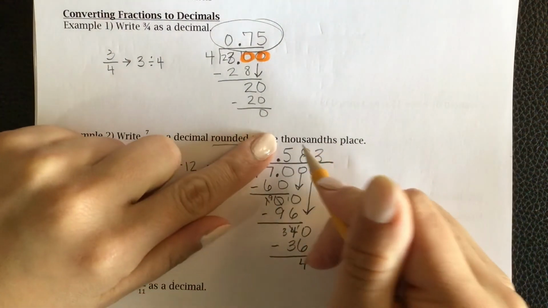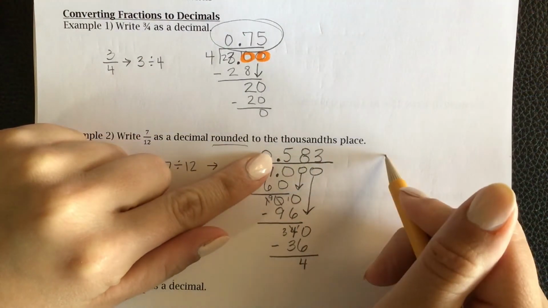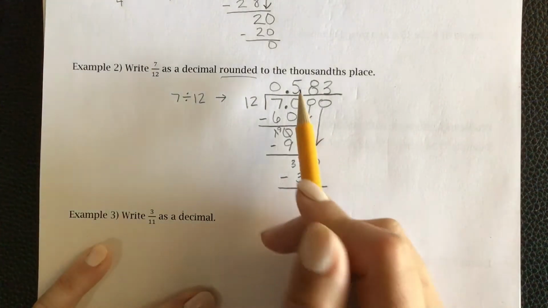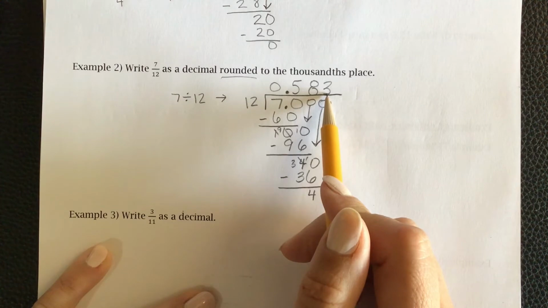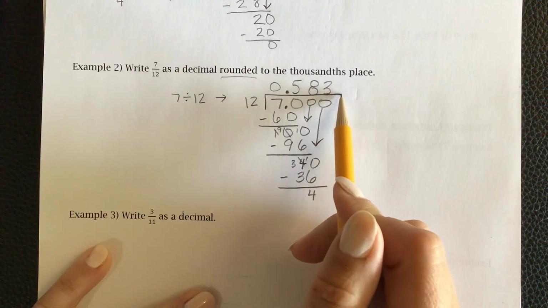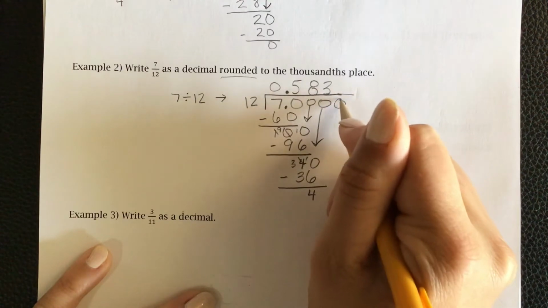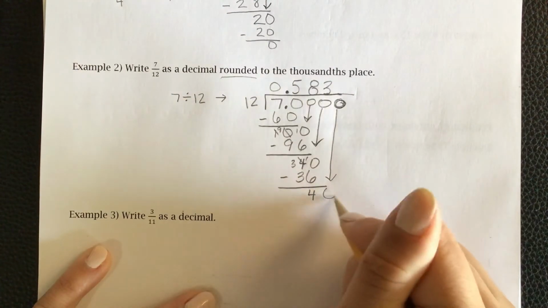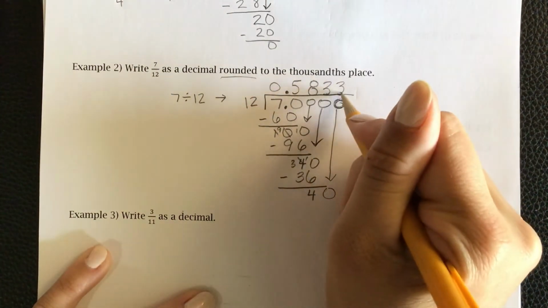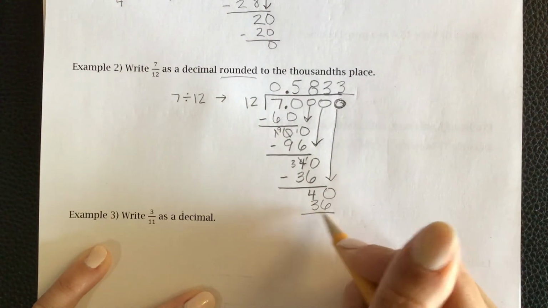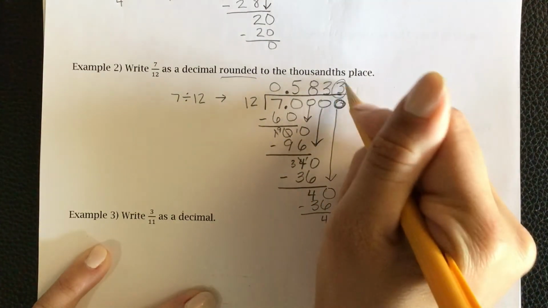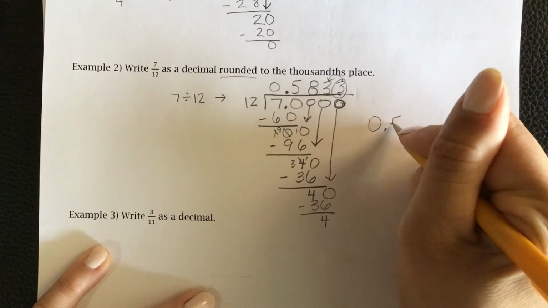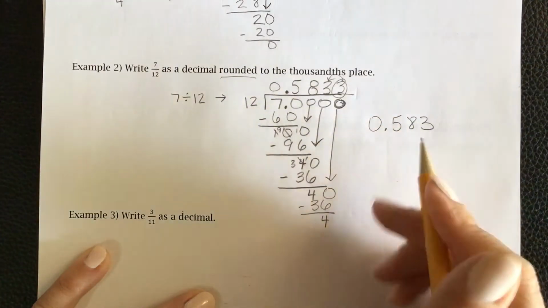Now at this point, we want to remind ourselves where the thousands place is so we know how many times to do this, because obviously it's going to keep going on and on. So where is the thousands place? Tenths, hundredths, thousands. Great, we made it. But can I round yet? No, I have to have one more. So I'm going to put in another 0. This will be my last one because this is the 10,000th place, and that'll tell me what to round. So 12 goes into 40 3 times. 3 times 12 is 36. So even though I have 4 left over, this 3 tells this 3 to stay the same. So we can answer the question, and we know it's 0.583.